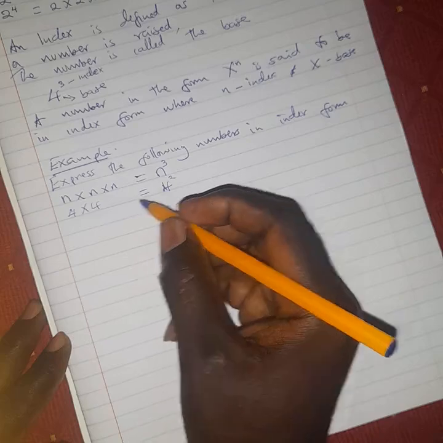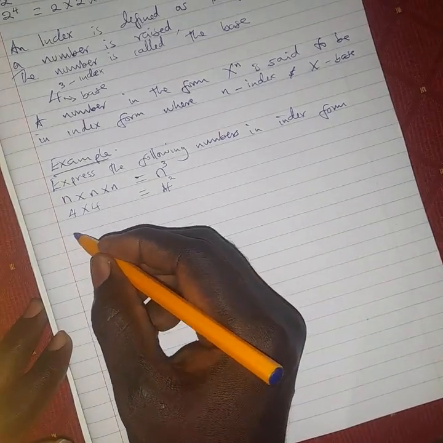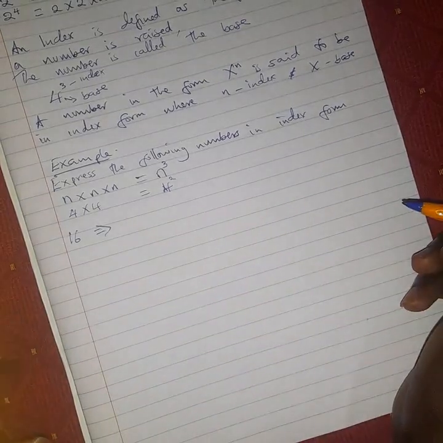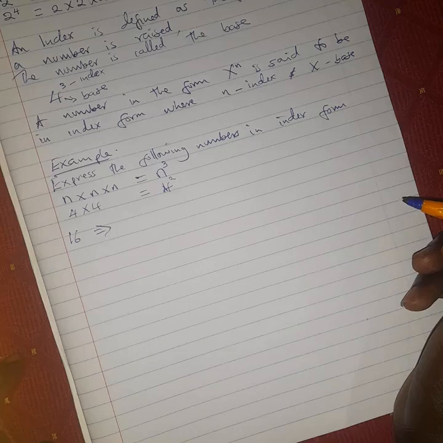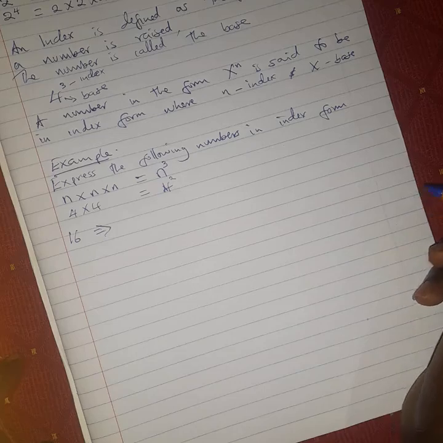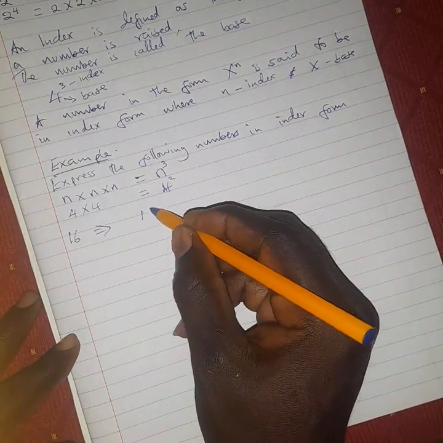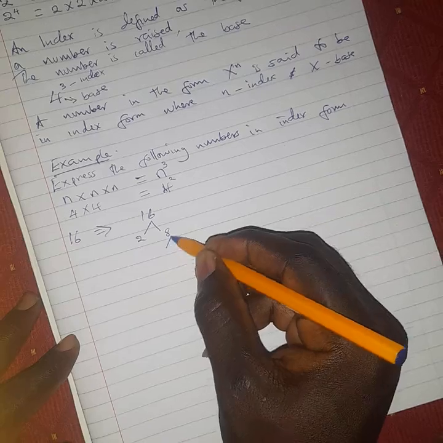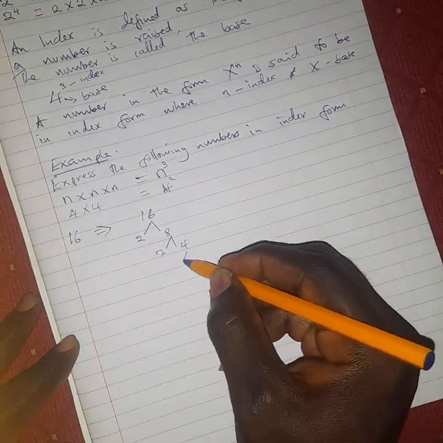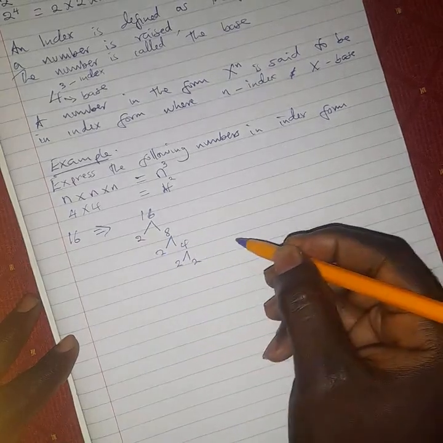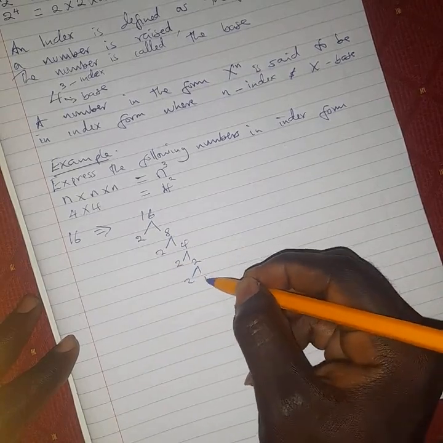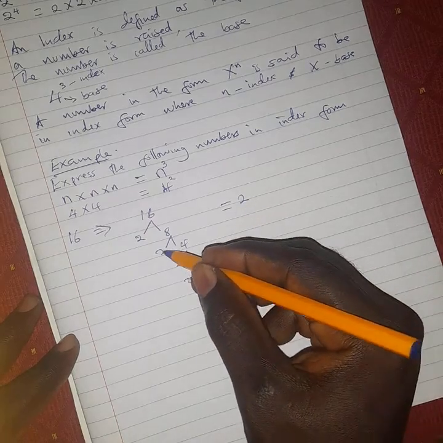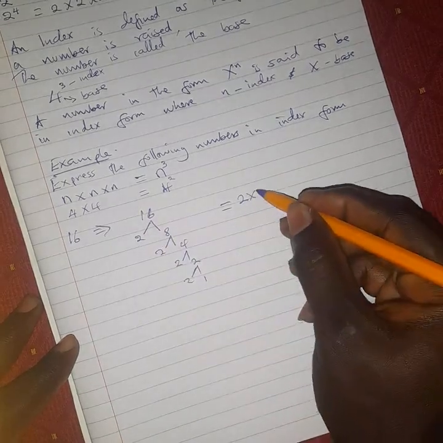If we have 16, for example, and you're asked to write 16 in index form, I will use the branch method. 2 into 16, 8; 2 into 8, 4; 2 into 4, 2; and 2 into 2, 1. Therefore, I'll have 2 multiplied by 2 multiplied by 2 multiplied by 2.